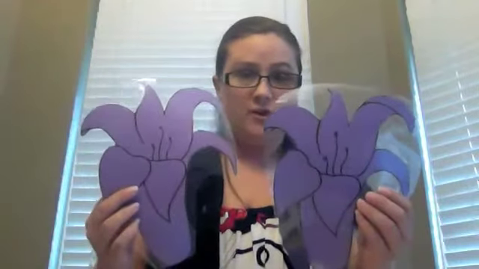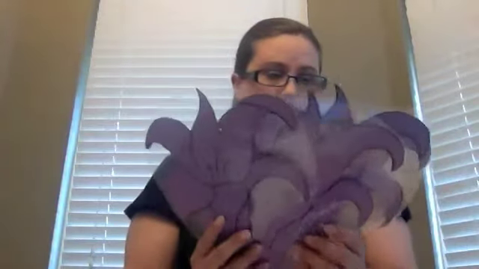There was also a chart on my board that showed what would happen if we crossed 2 heterozygous plants. Then the next row showed that we would have 4. Oh, I'm sorry.